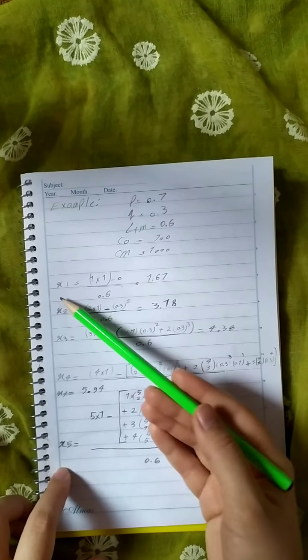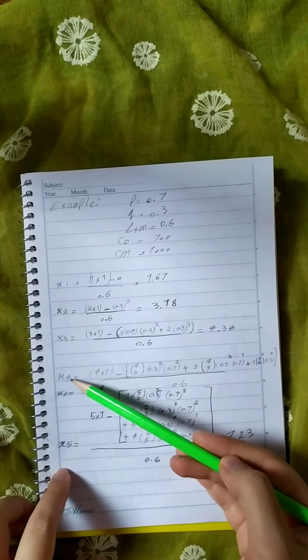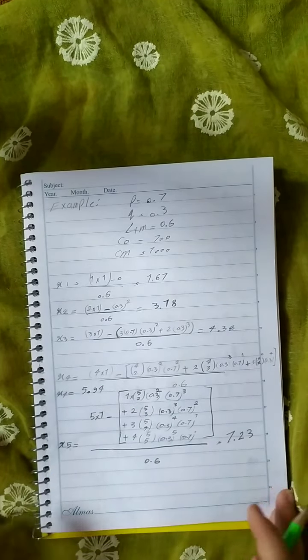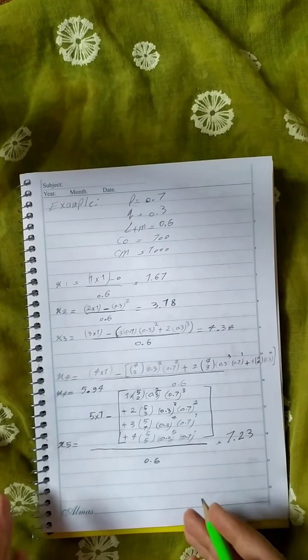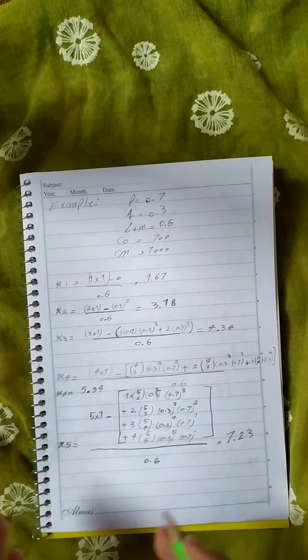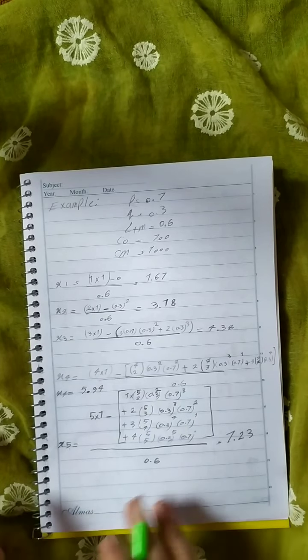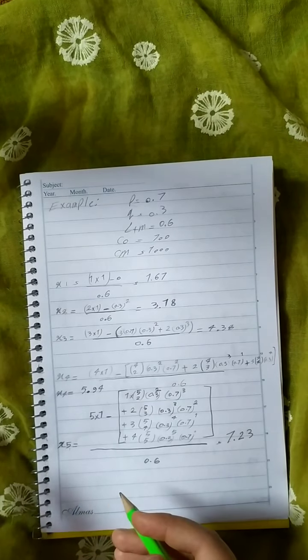We have to calculate X for each N. We have 5 N's here. For example, it was given, tell us what is the best N if we can allocate 1, 2, 3, 4, or 5 machines to an operator.